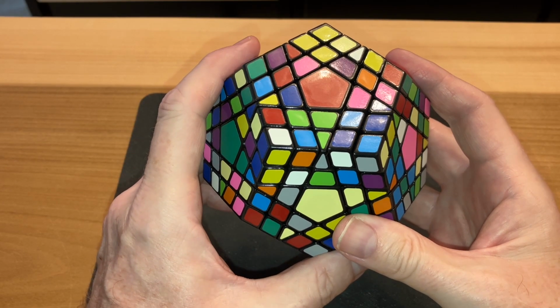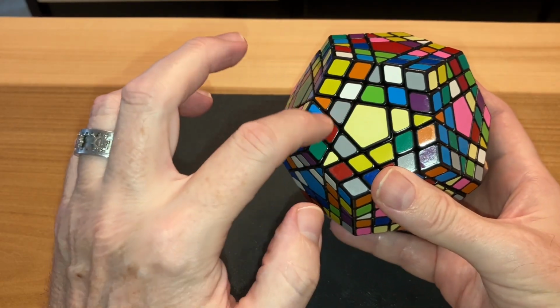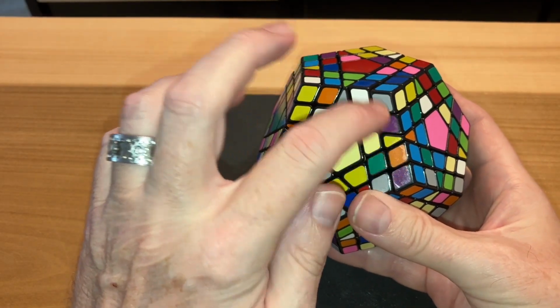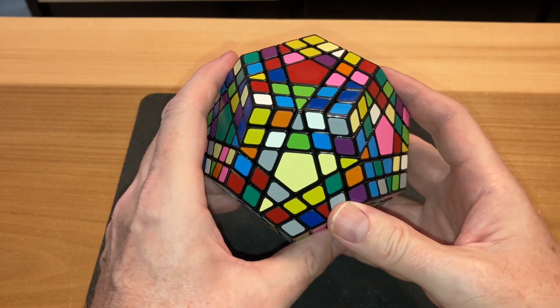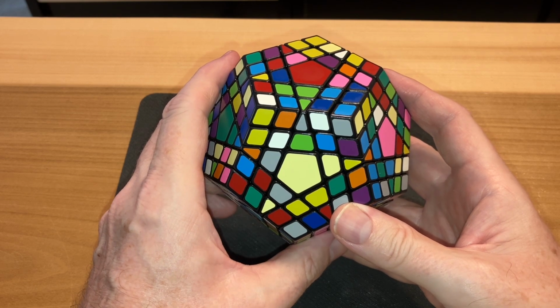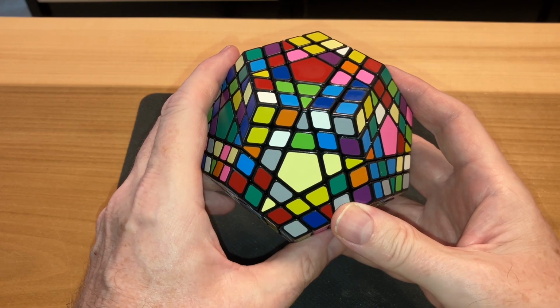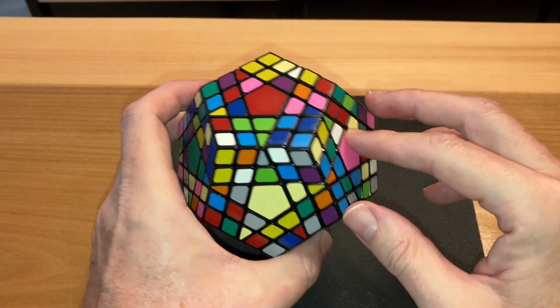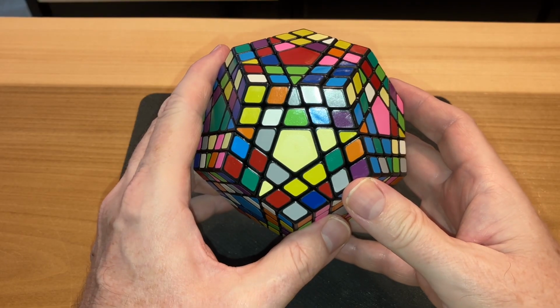Let's begin. The reduction method consists of two parts: building the centers and building the edges, which reduces the Gigaminx to a Megaminx. It is assumed that you know how to solve a Megaminx, so that will not be covered in this tutorial. The Gigaminx, which is an odd number Megaminx, has fixed centers, so you don't have to figure out where the center pieces should go.